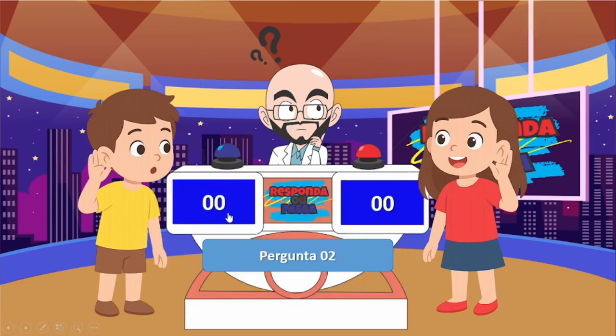Here we have the scoreboard. To increase the score, just click here on this blue rectangle. When I click on this blue rectangle, the score will go up. Look at that. I can click as many times as I want, and the score will keep increasing. I can also click here as many times as I want, and the score will go up. So you keep adding points according to which team gets the question right.